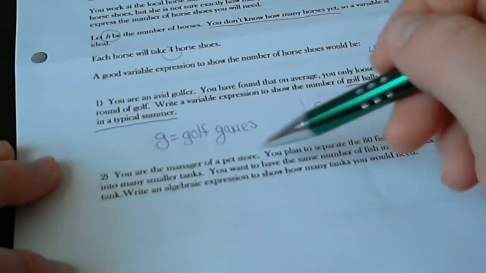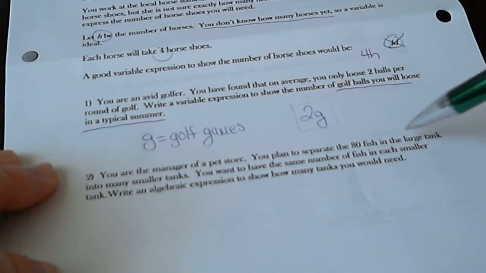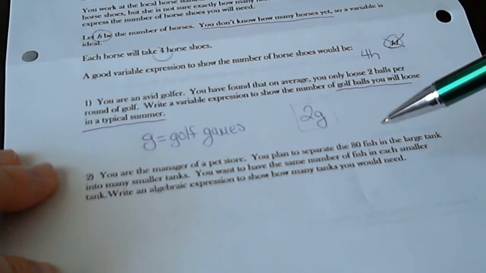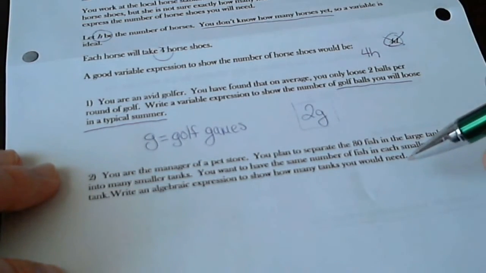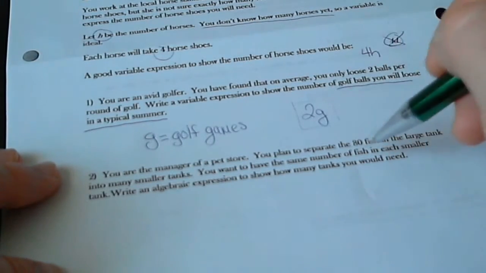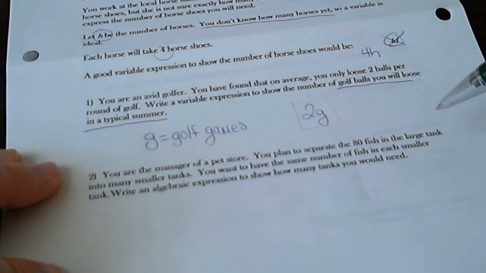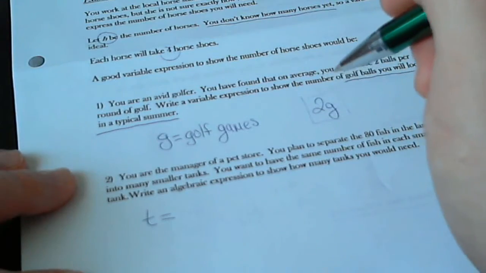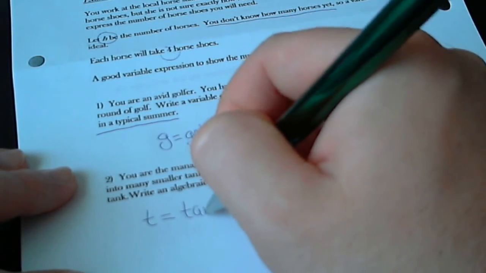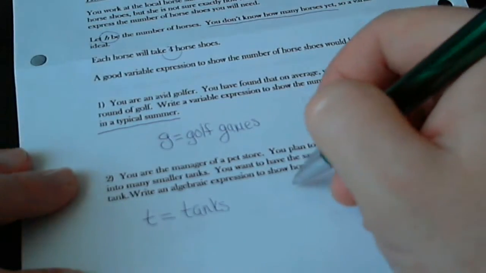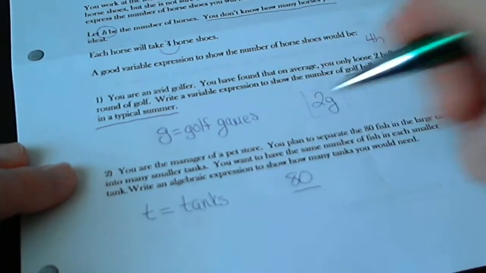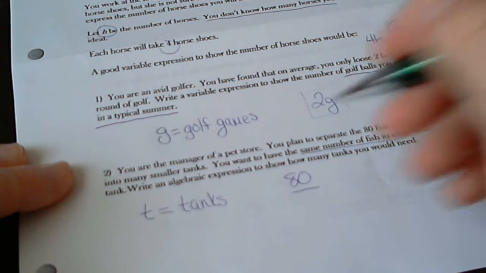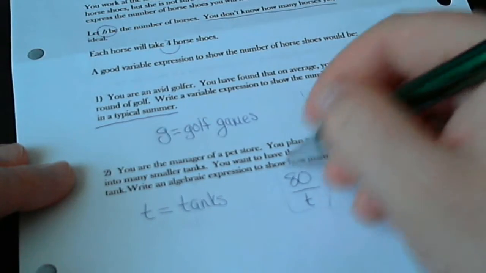Finally, let's say we're the manager of a pet store. You plan to separate the 80 fish in a huge tank into smaller tanks. And when you're done, you want to have the same number of fish in each smaller tank. Write an algebraic expression to show how many tanks you would need. Well, you don't know how many fish you want to end up with in each tank. So the number of tanks that we're going to use is going to be our variable. So T is going to stand for tanks. We have 80 fish. We don't know how many tanks we can pick from, nor do we know how many fish we want in each tank. We just know that we want the same number of fish in each smaller tank. 80 divided by T, this is our variable expression.